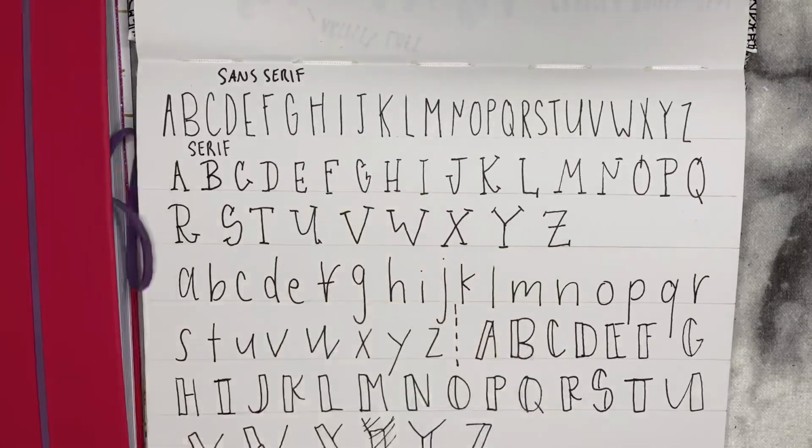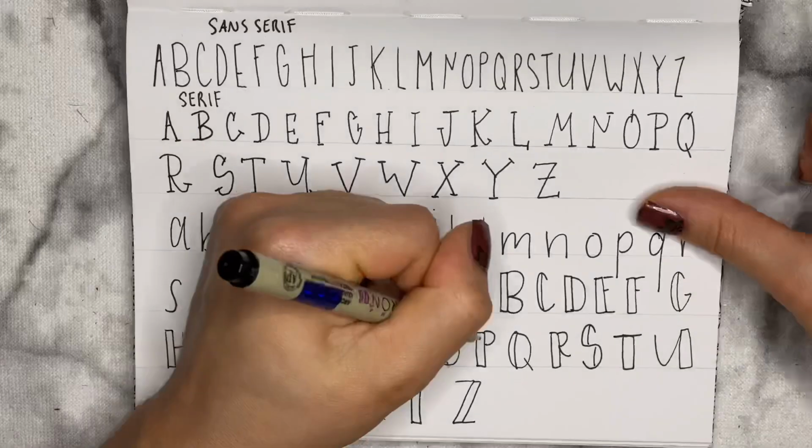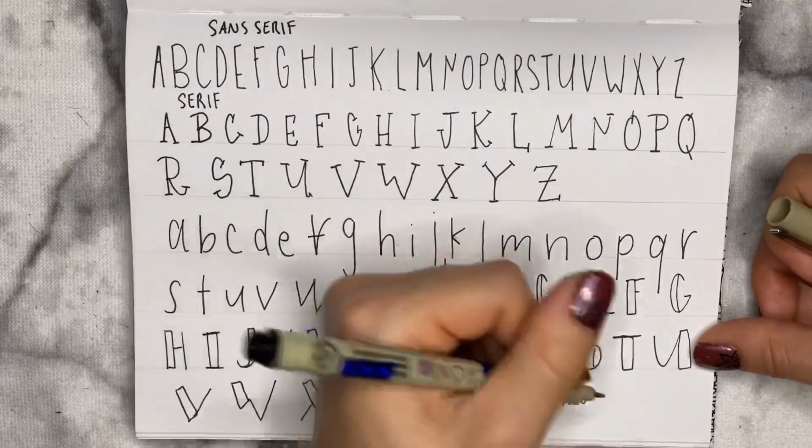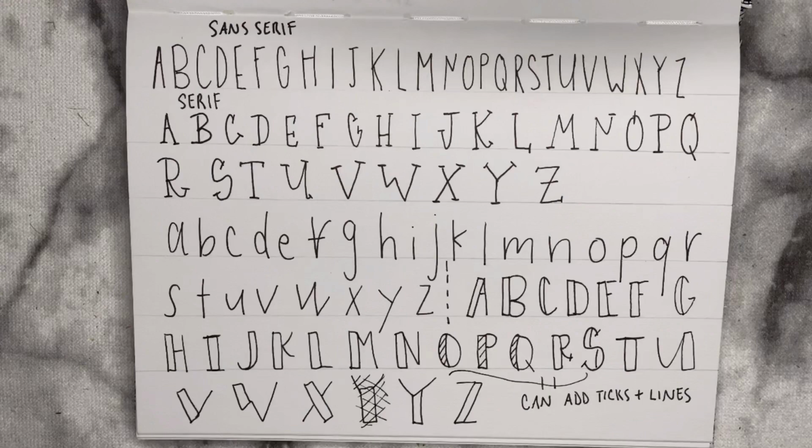And you could really change up this last font by adding dots or stripes, and you can even make it a serif font by adding ticks at the end.